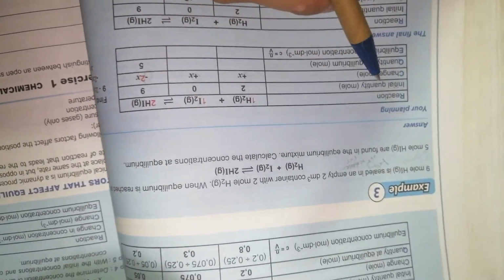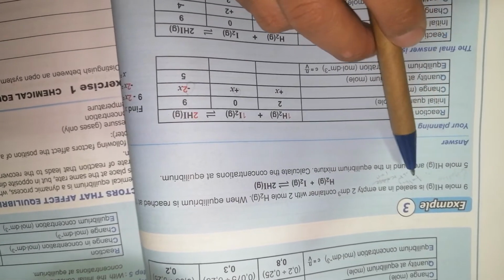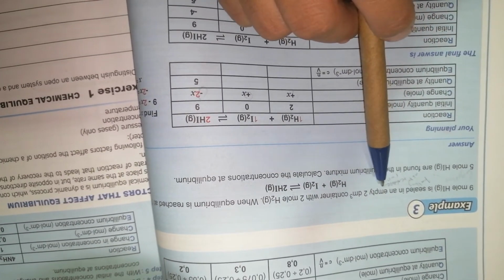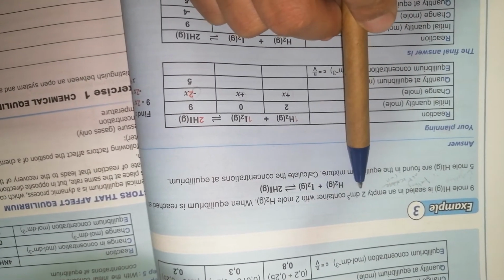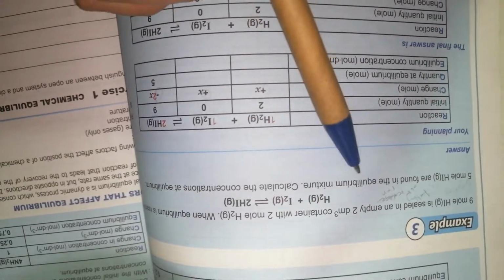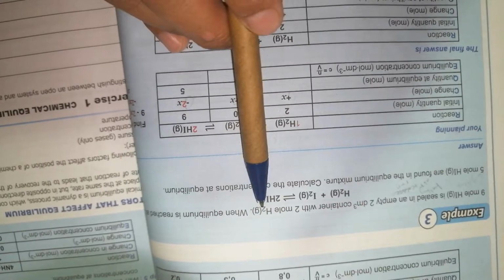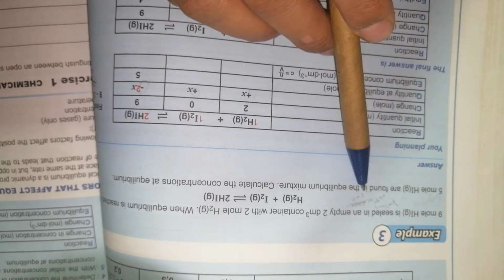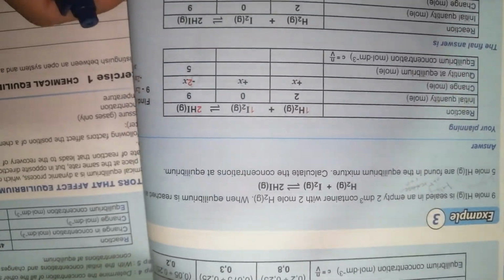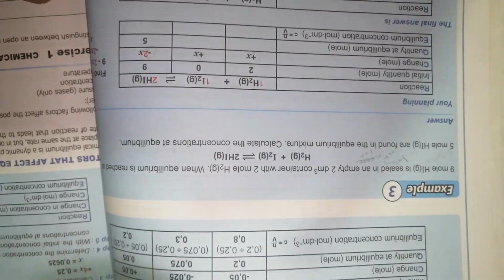Let's do one last example, but I want you to do all of the examples. Okay, so example 3, it says here 9 moles of hydrogen iodide is sealed in an empty 2 decimeter container. So again, 2 decimeter cubed, that is the volume, with 2 moles of H2. When equilibrium is reached, 5 moles of HI are found in the equilibrium mixture. Calculate the concentrations at equilibrium.